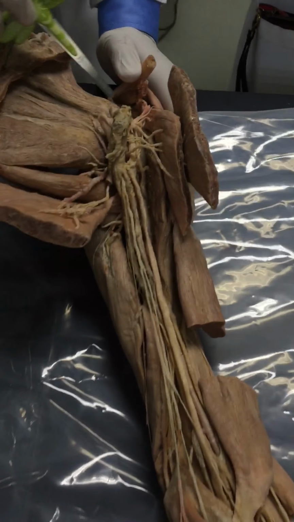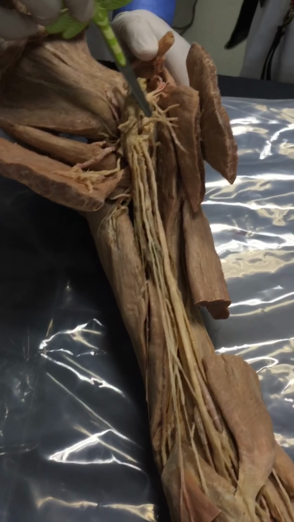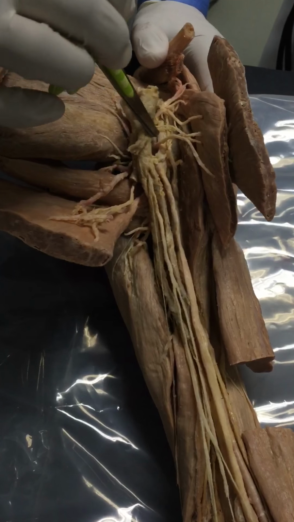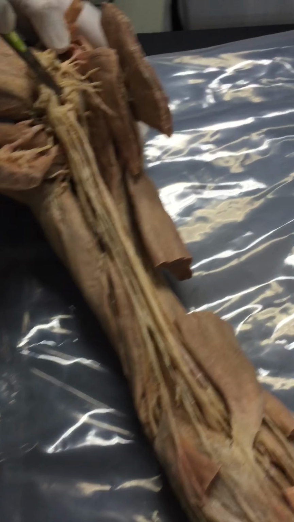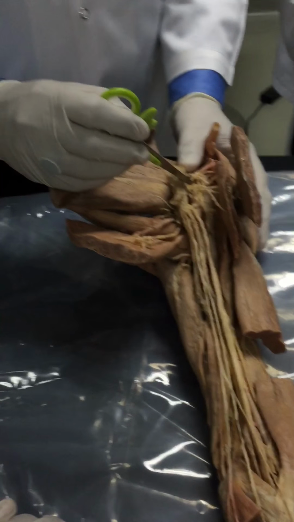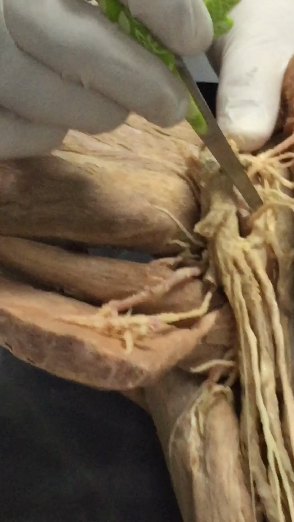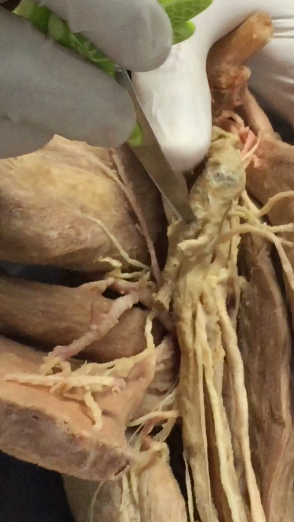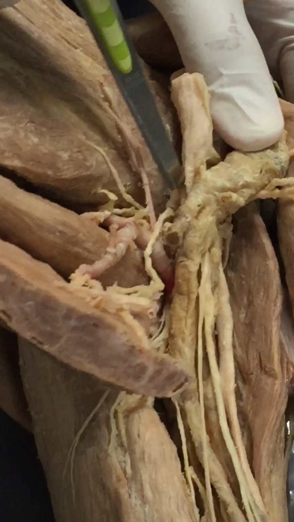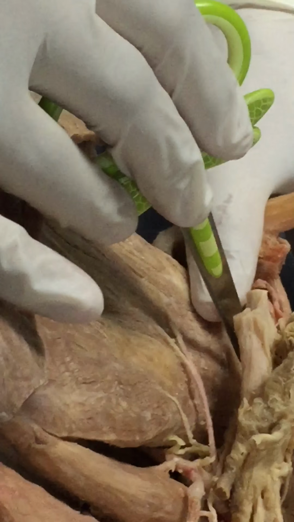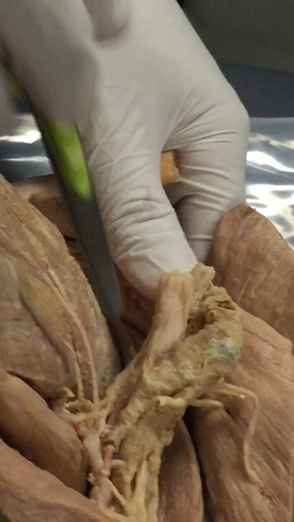The remaining things are parts of the brachial plexus. In relation to the artery, you have the cords of the brachial plexus. Laterally, this is the lateral cord. On the medial side, this is the medial cord of the brachial plexus, and posterior to the artery is the posterior cord of the brachial plexus, which you can see now like this.